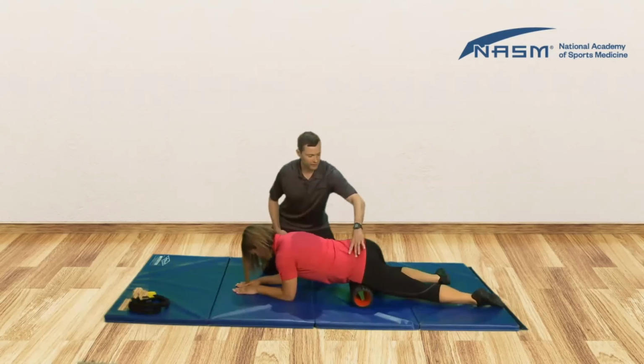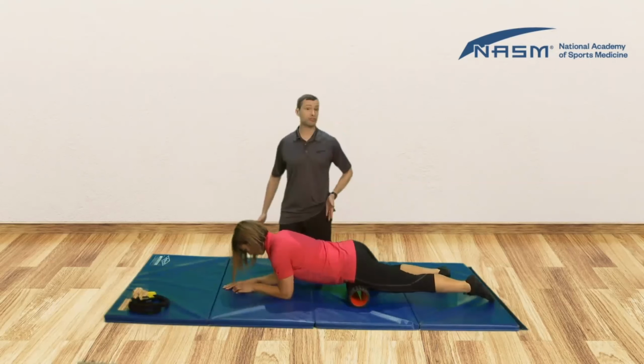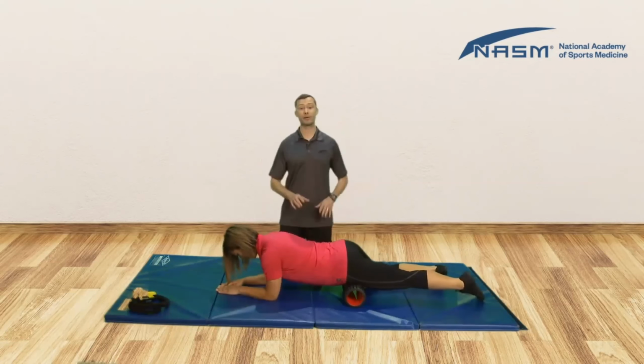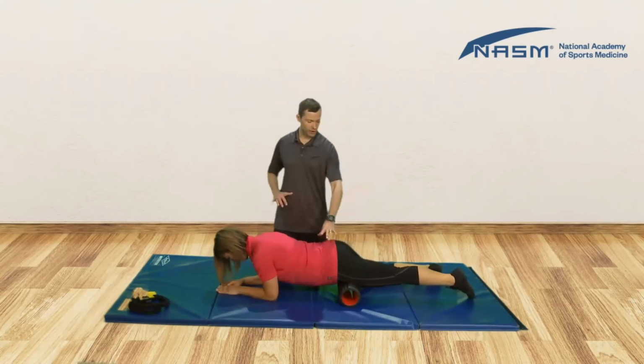You're off the TFL, but onto the rectus femoris. Now, the rectus femoris is the major muscle that's in the quad. But it's the only one that crosses the hip, and it is a hip flexor. So now she's going to roll over the quad.